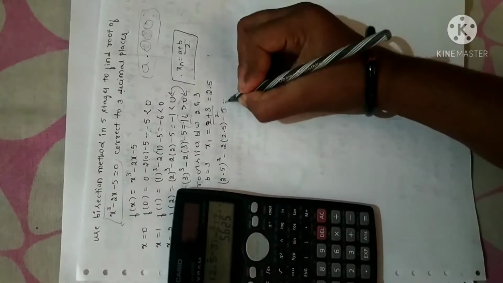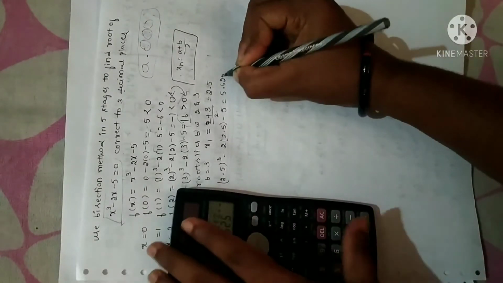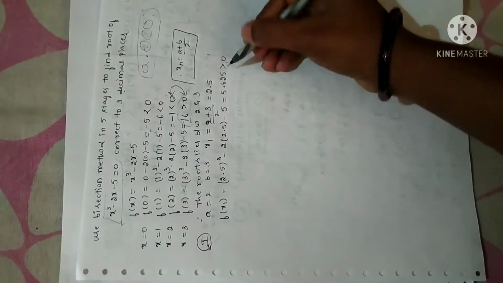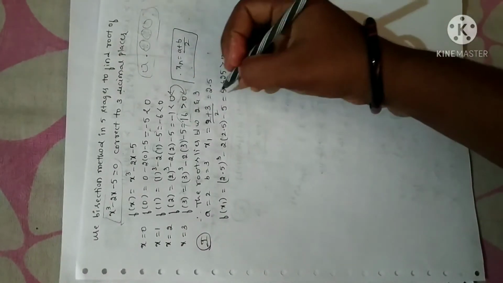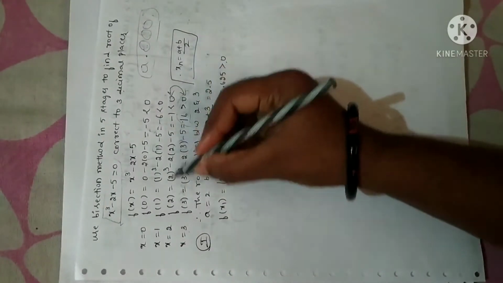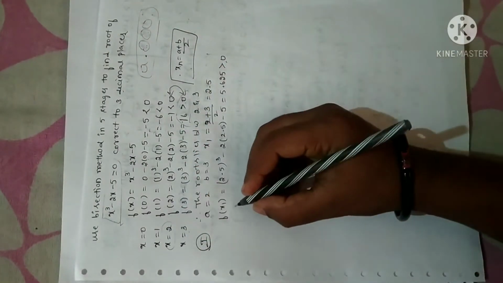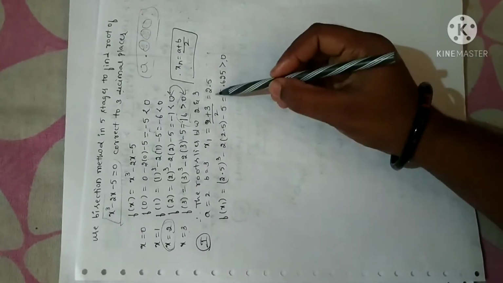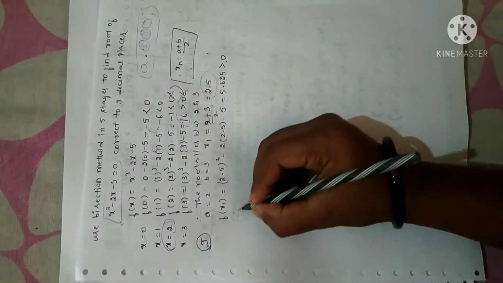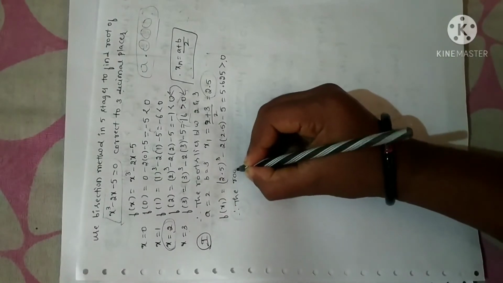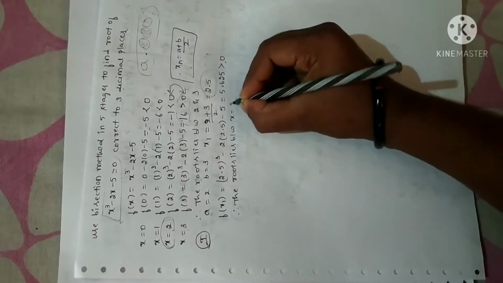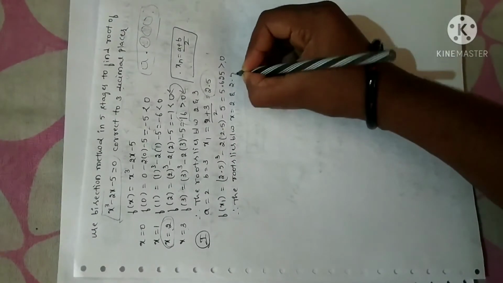2.5 whole cube minus 2 into 2.5 minus 5. So 5.625. So it is a positive value. F of x1 is positive. But we have to search for the negative value in the previous step. So in the previous step, the first negative value is for x is equal to 2. So clearly the roots lie between x is equal to 2 and x1 is equal to 2.5. Let me write that. The roots lie between x is equal to 2 and 2.5.